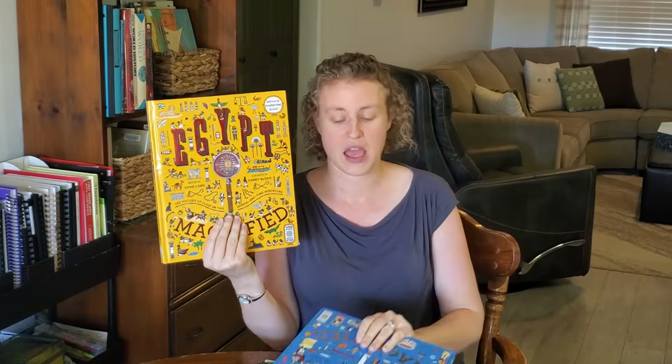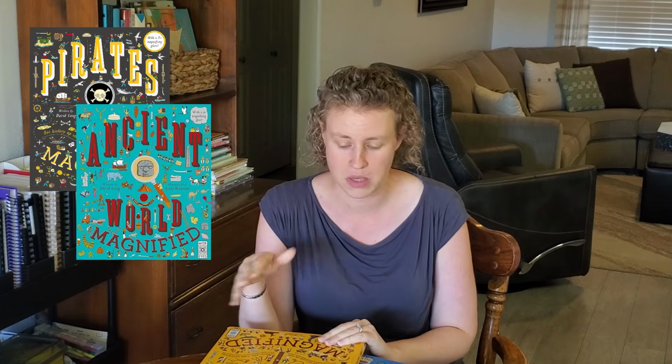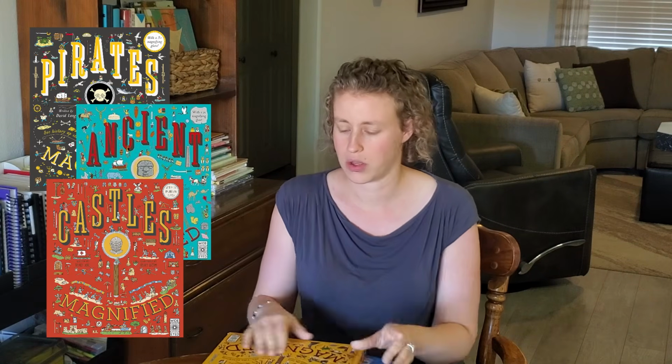Okay, so without more fuss, the first set is these magnified books. I don't know if you've seen this. So I had Egypt magnified and Romans magnified. Now there are two or three other books in this series. There's definitely a Pirates magnified. There is an Ancient World magnified, which is out of print, and I can't find it anywhere except used for ridiculous amounts of money. So I was like, never mind, we'll just do these two. And I'm not sure, I think there might be castles or knights or something along those ideas.